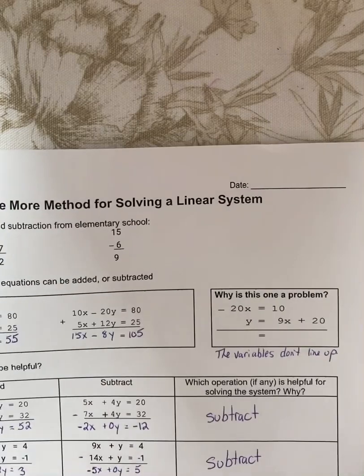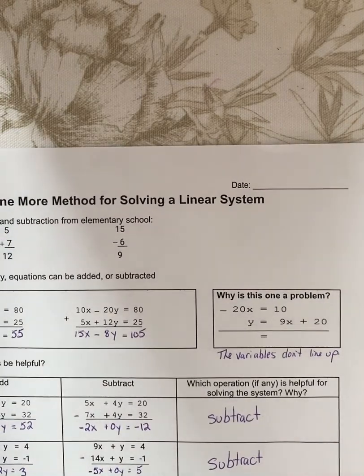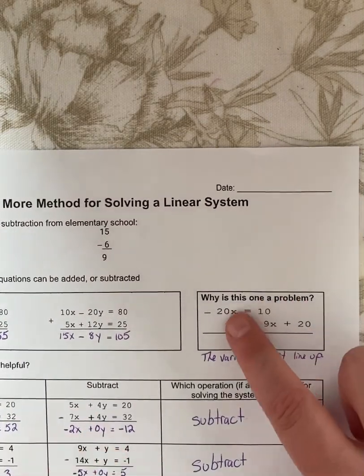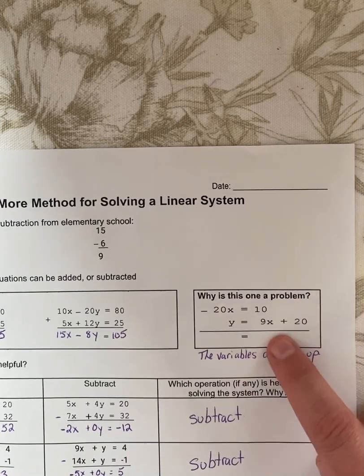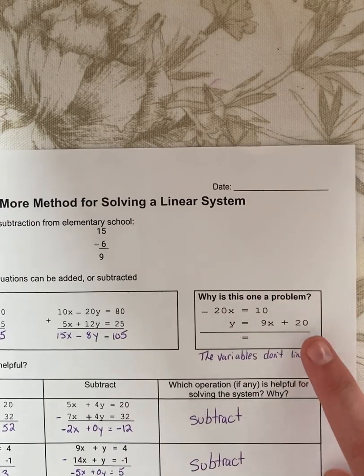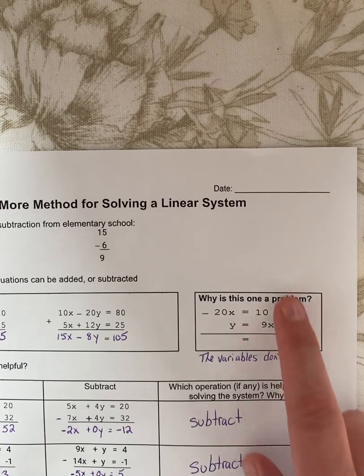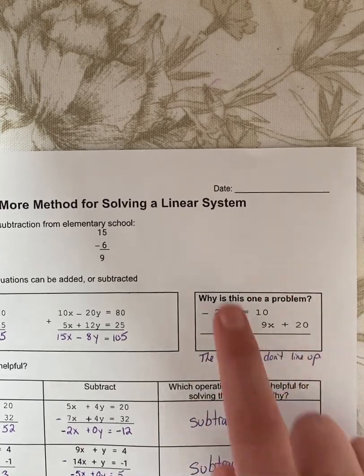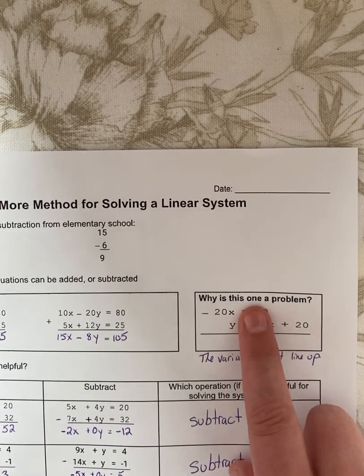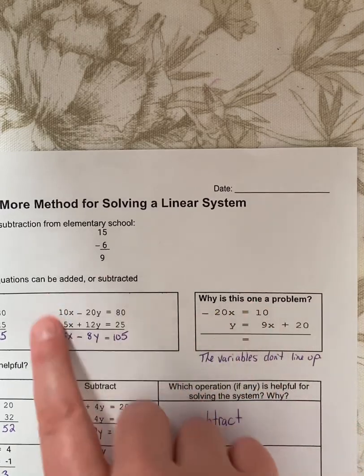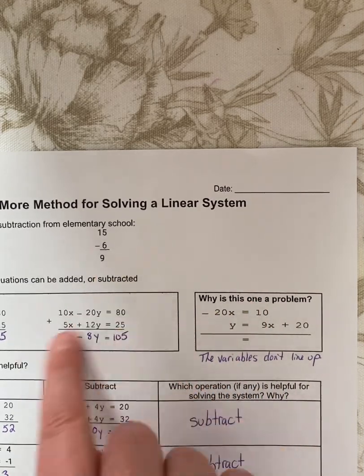If I have something like this, oh, what a mess. We've got my x on top of my y, my numbers on top of the x, and a random 20 over here. That won't work, okay? The variables don't line up. I can't do anything with this. This is going to give me chaos. So make sure that you are rearranging your equations to look like this before you try to add or subtract them.